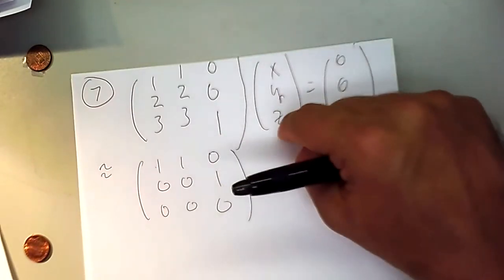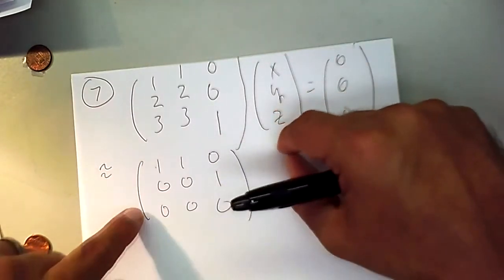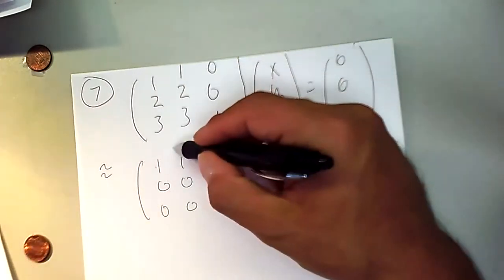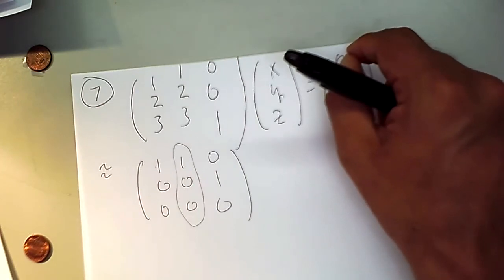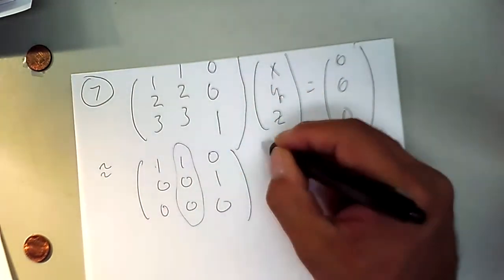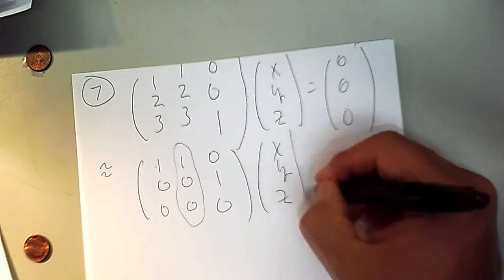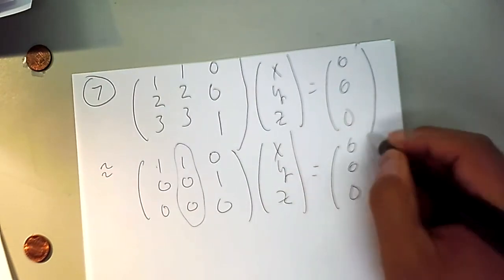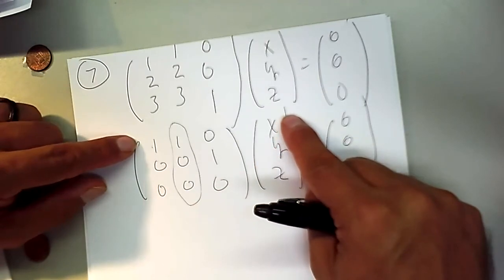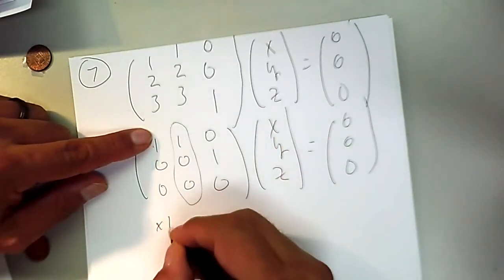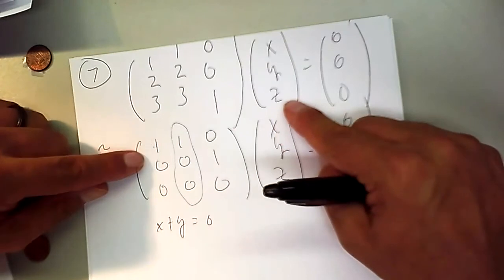So how many free variables do we have? 1. So the null space, x, y, z equals 0, 0, 0, will have x plus y equal to 0.